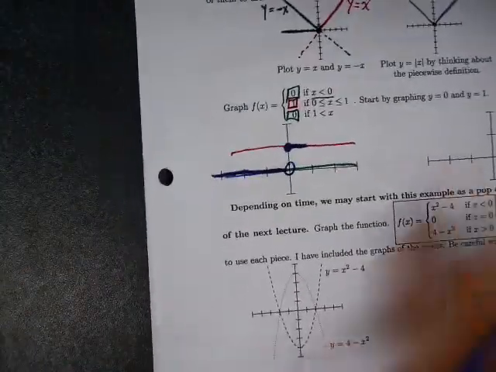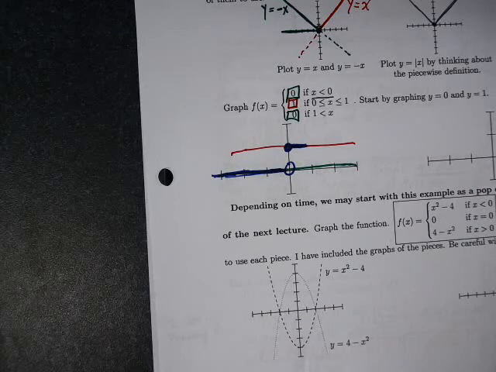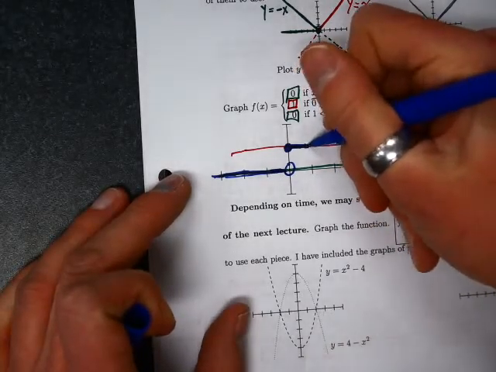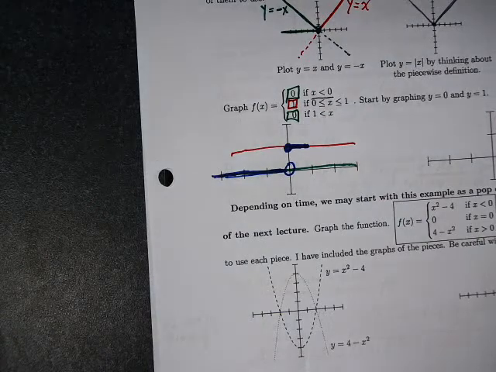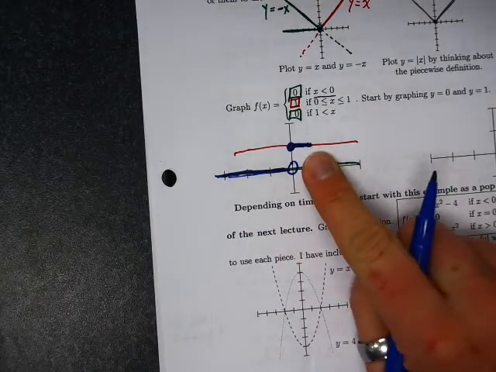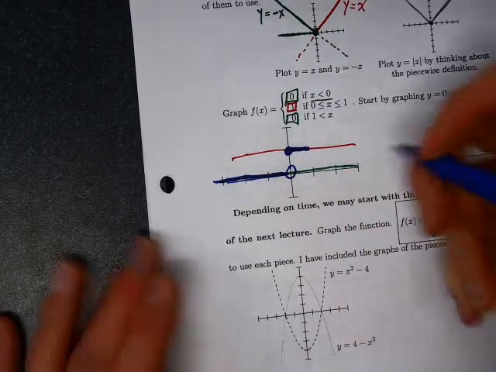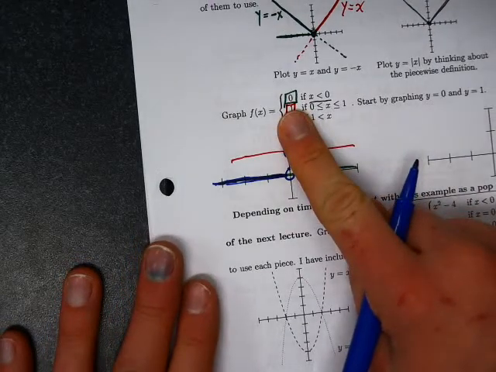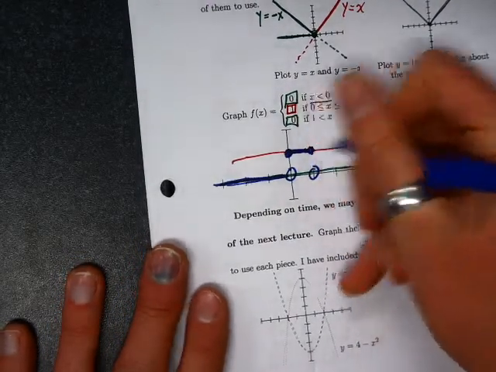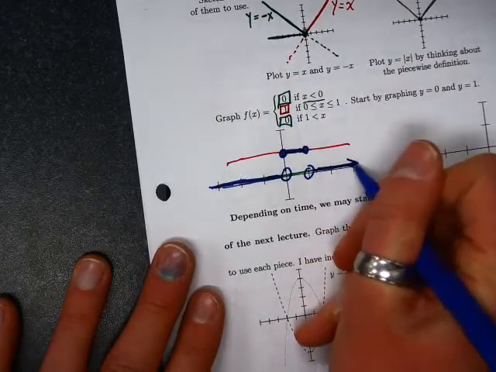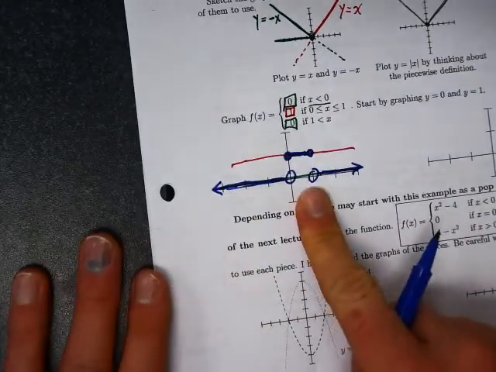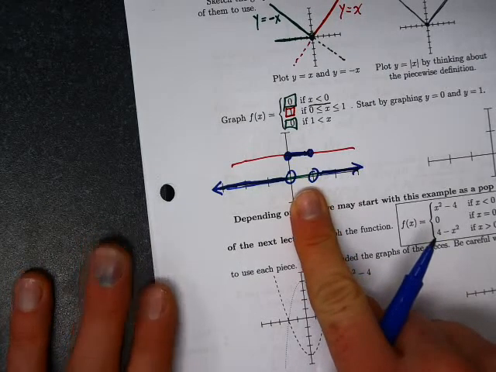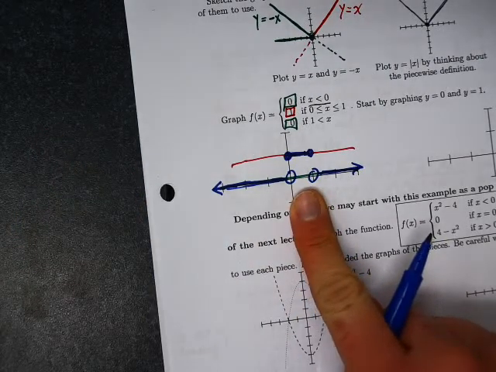How far do I continue following red? When does it change again? At 1. So something's going to happen at x equal to 1. At x equal to 1, should I draw a solid circle there or an open circle? Solid. Because when x is equal to 1, I still get y equals 1. And then I'll switch back to green. And that graph is totally unreadable, especially over the projector. It's not even great in person. You can't really tell the difference.